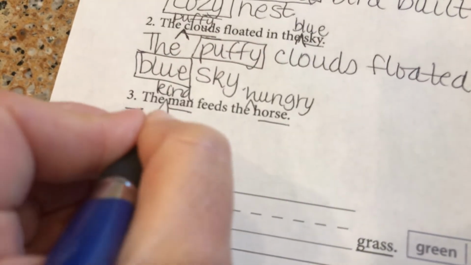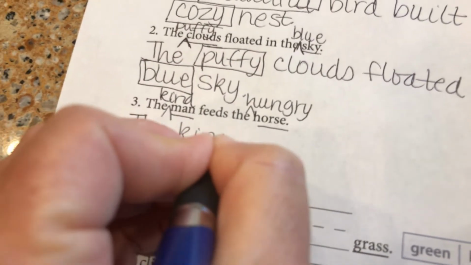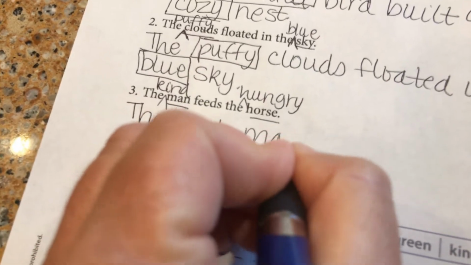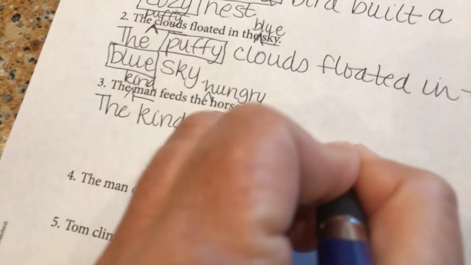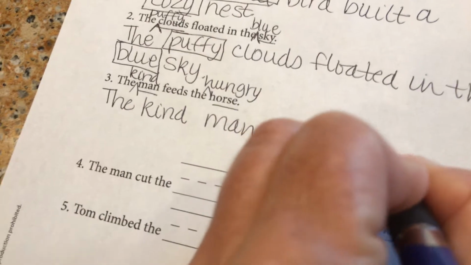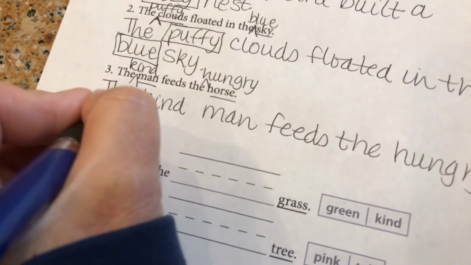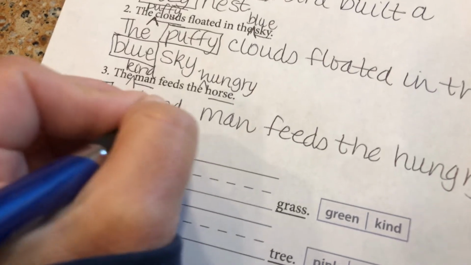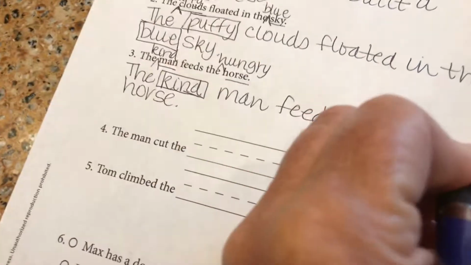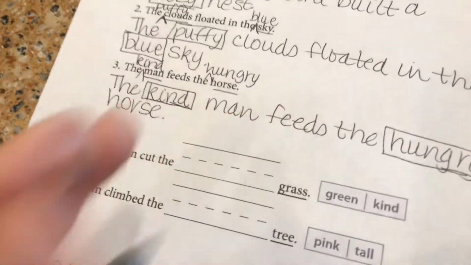So I would write the kind man feeds the hungry horse. And my adjectives are kind and hungry because they describe the man and the horse.